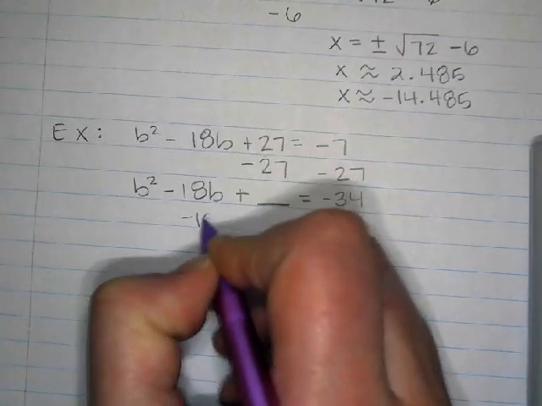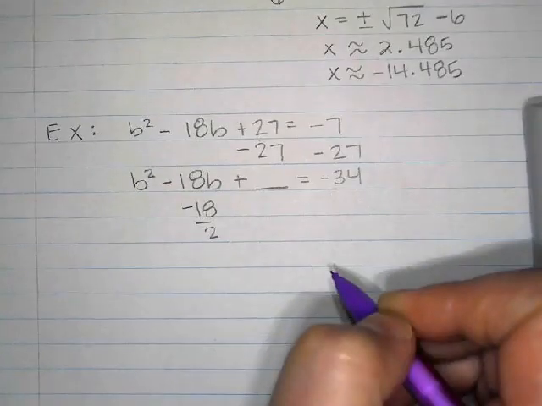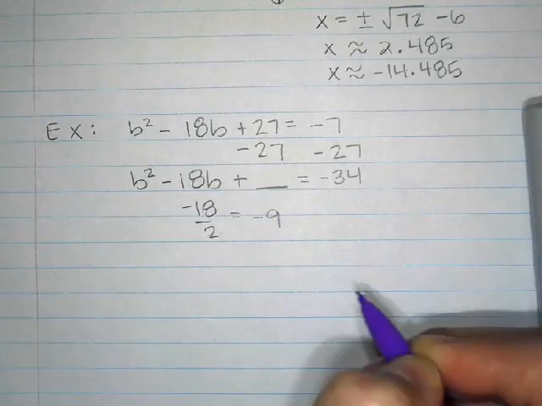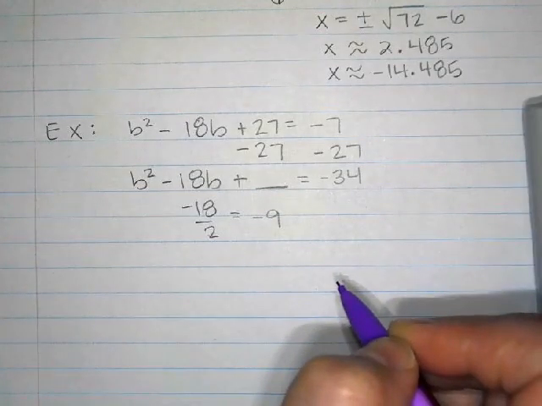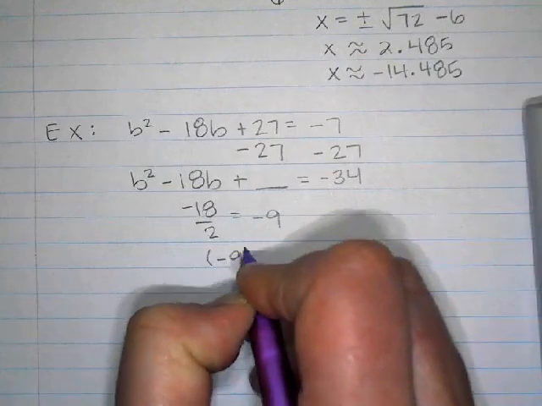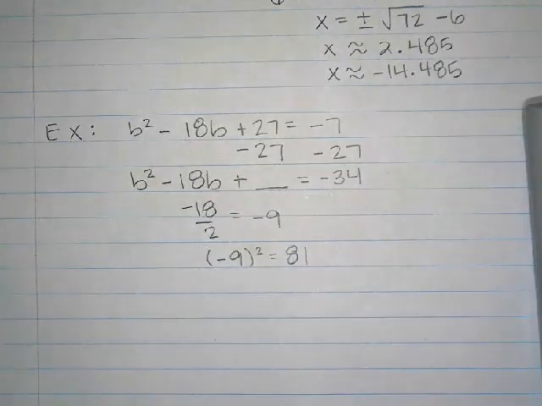Okay, so -18 divided by 2 is -9, okay? And then what do we do once we know what it is? We square it, okay? And then what do we do with that 81?